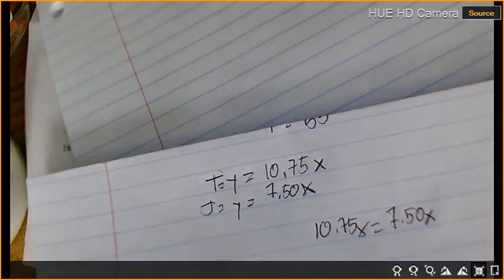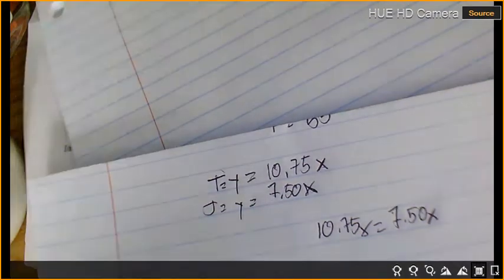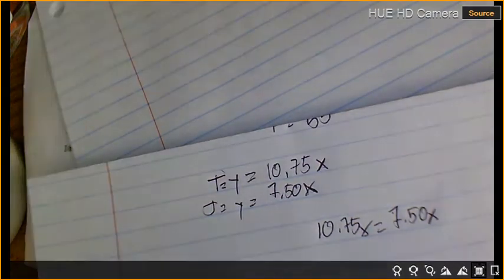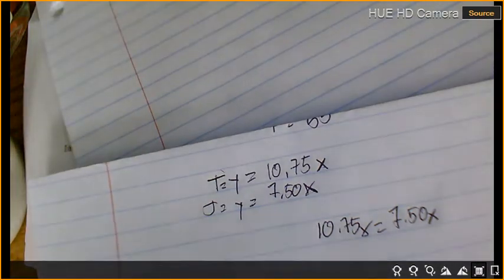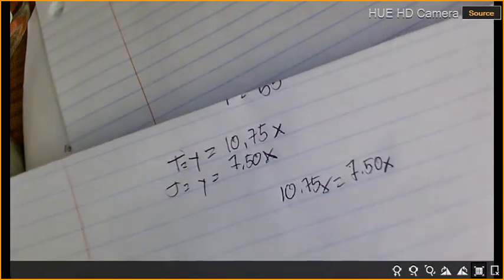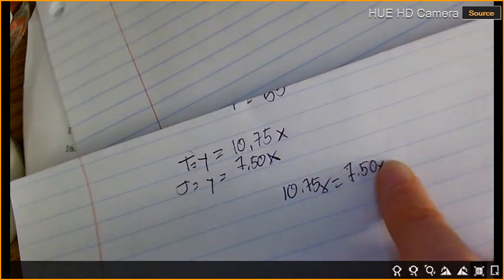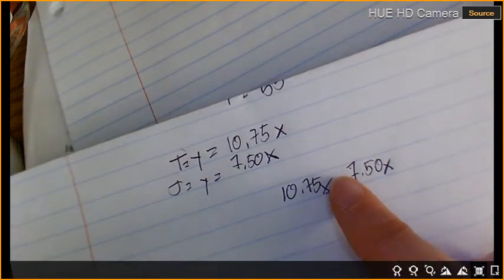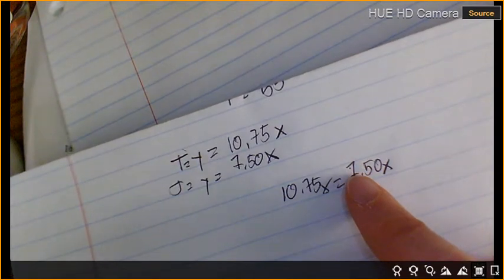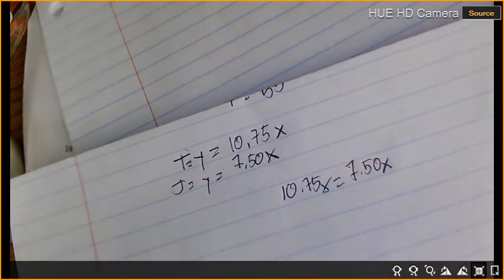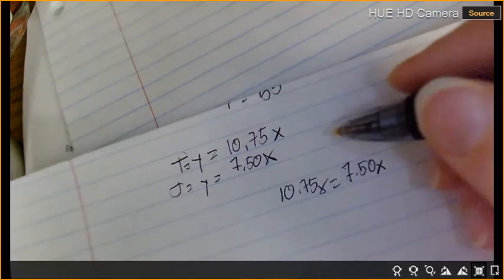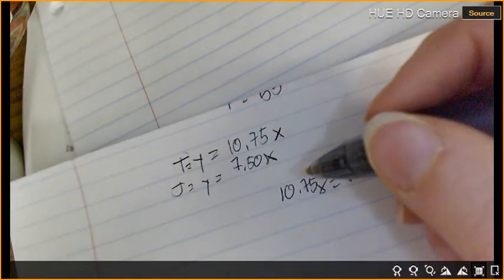I know that looks crazy, but that is how we do it. Instead of a Y equals, you have 10.75X equals 7.5X. They're both equal to Y, so you just set them equal to each other. Then we're going to subtract 7.50X from both sides.